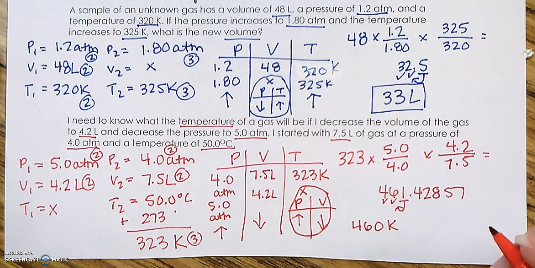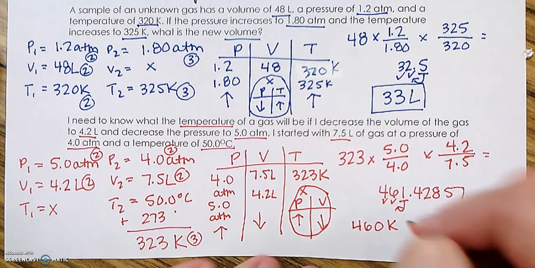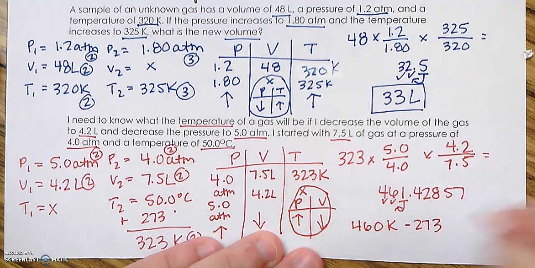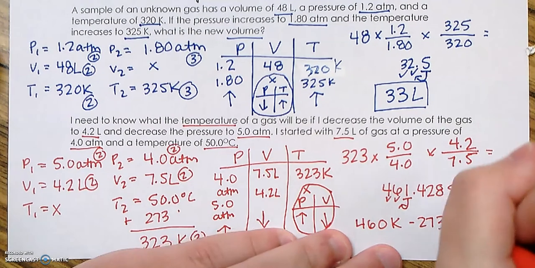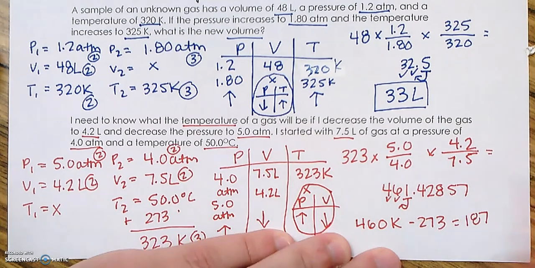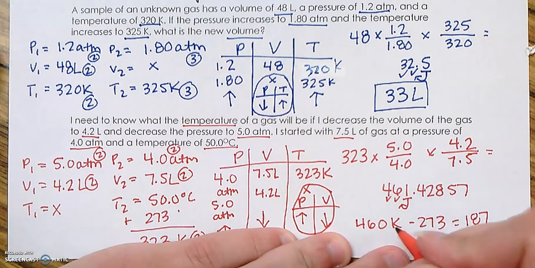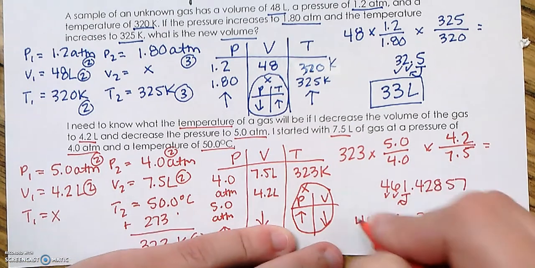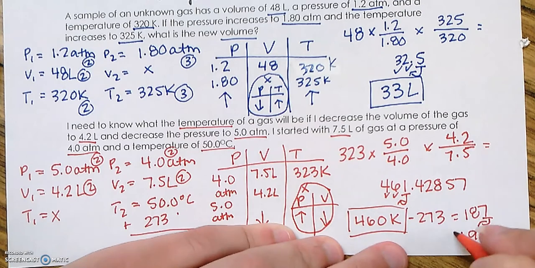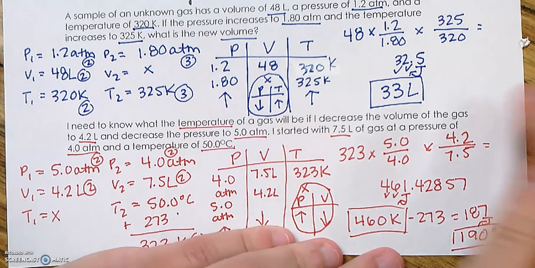Now if they wanted this in Celsius, we could subtract 273 here, which would give us 187, but we cannot have a significant digit in that ones place because of the 0. So we would have to round that to 190. So you could have 460 or 190 there.